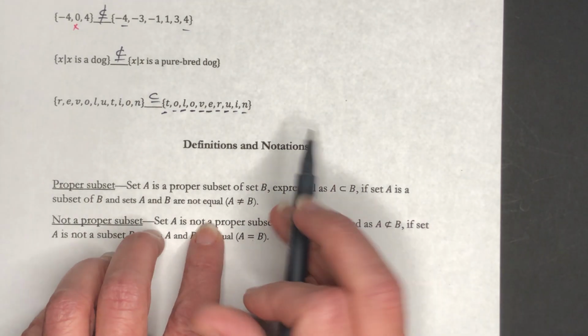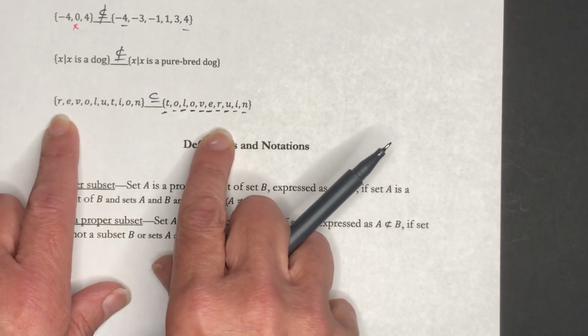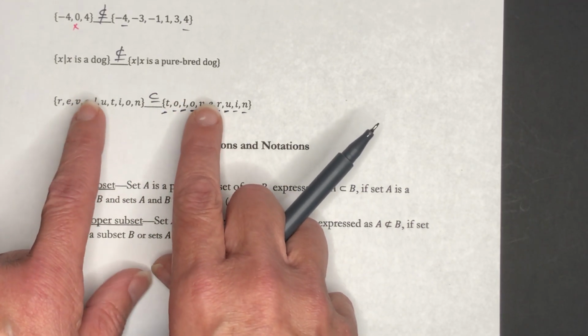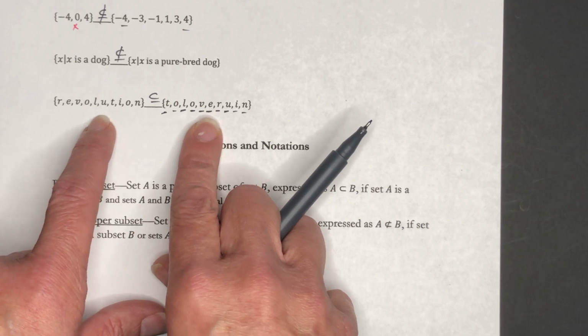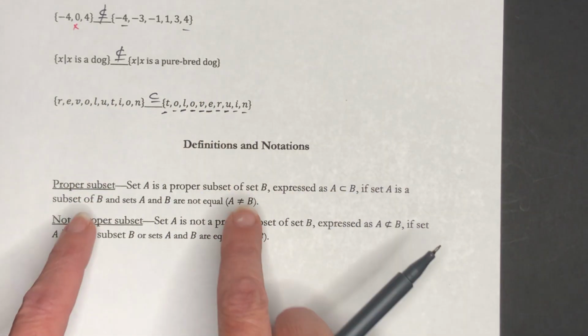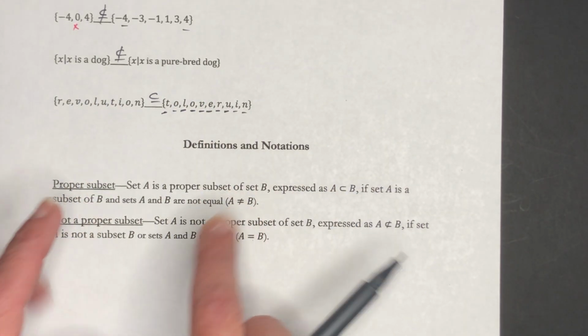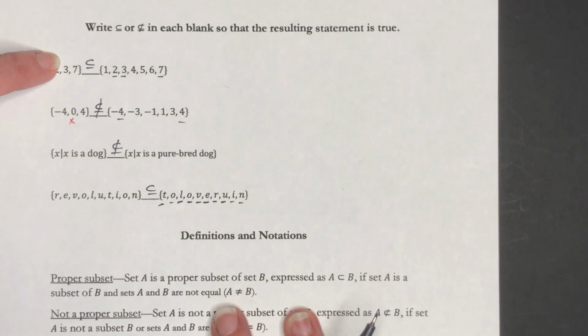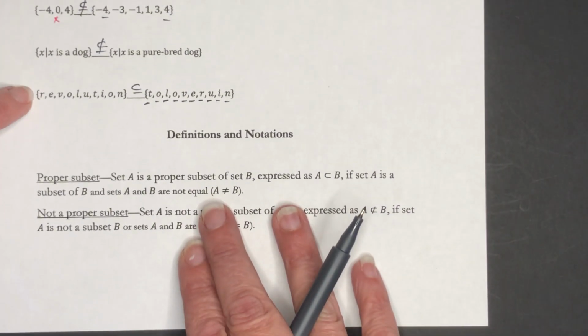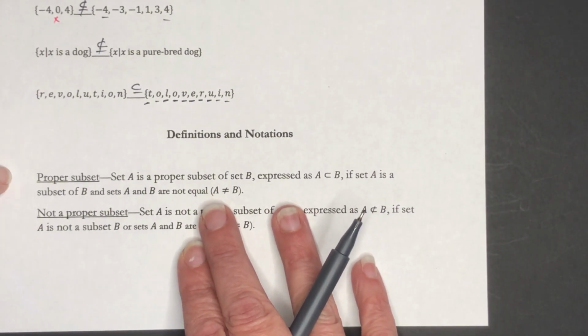Okay, so if we look at this one right here, it is a subset, but these two are equal. They contain exactly the same elements. So this one would not be a proper subset. A lot of times when you do have a subset, you also have a proper subset. It can be both, but there are cases where you can be a subset but not proper.